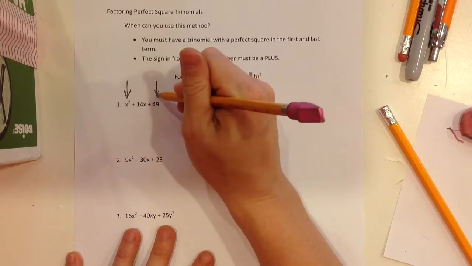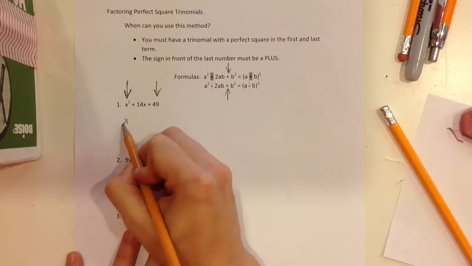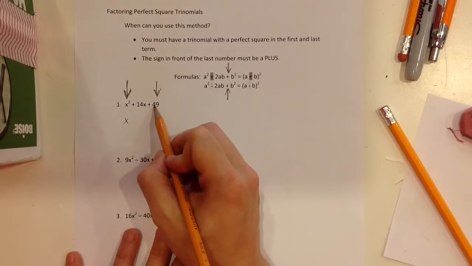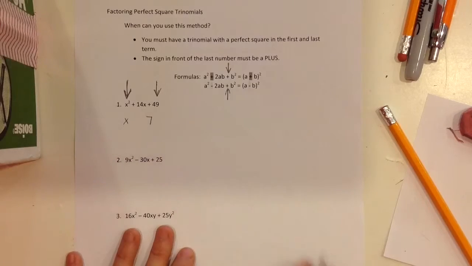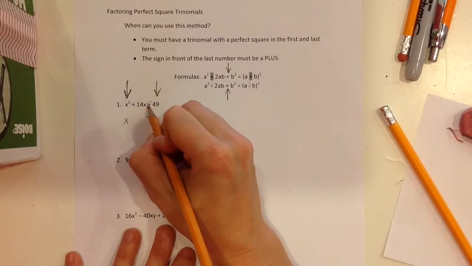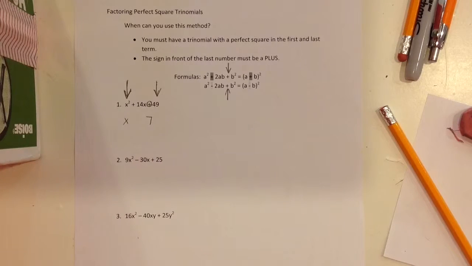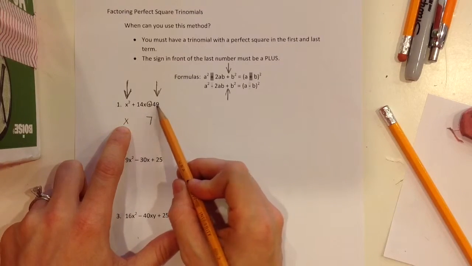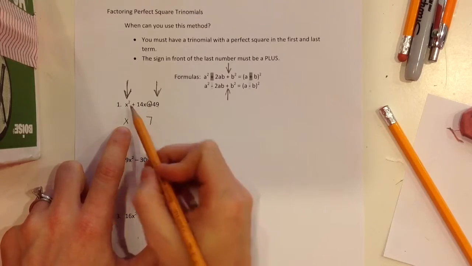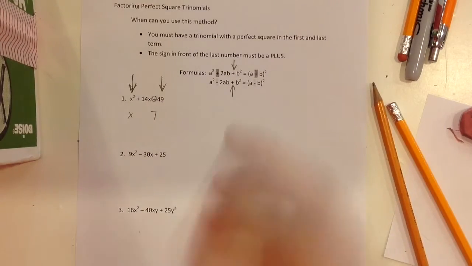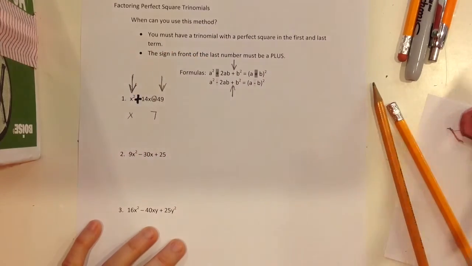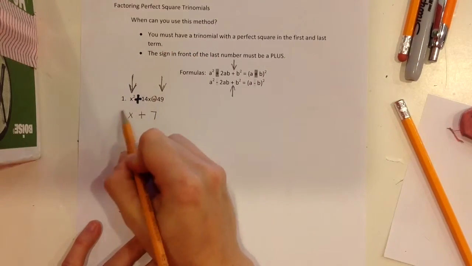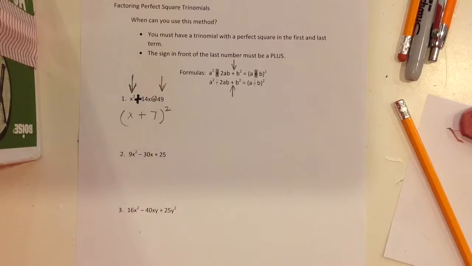So if I take the square root of my x squared, I get x. I can take the square root of my 49 and I get 7. This sign must be a plus before you can do a perfect square trinomial. If it's not a plus, you'll have to do bottoms up. Okay? So I could take the square root of x squared and get x, the square root of 49 and get 7. Whatever this middle sign is here, that plus goes down into your answer, and this is factored form.